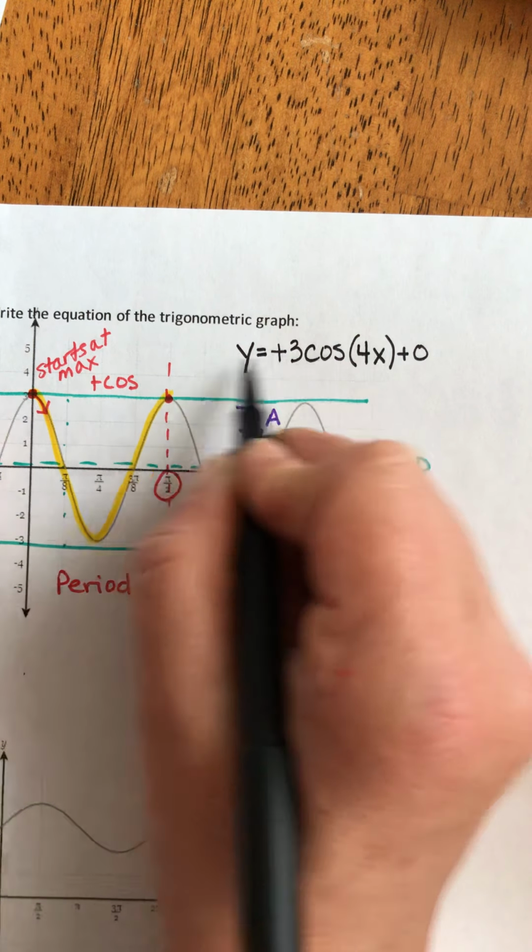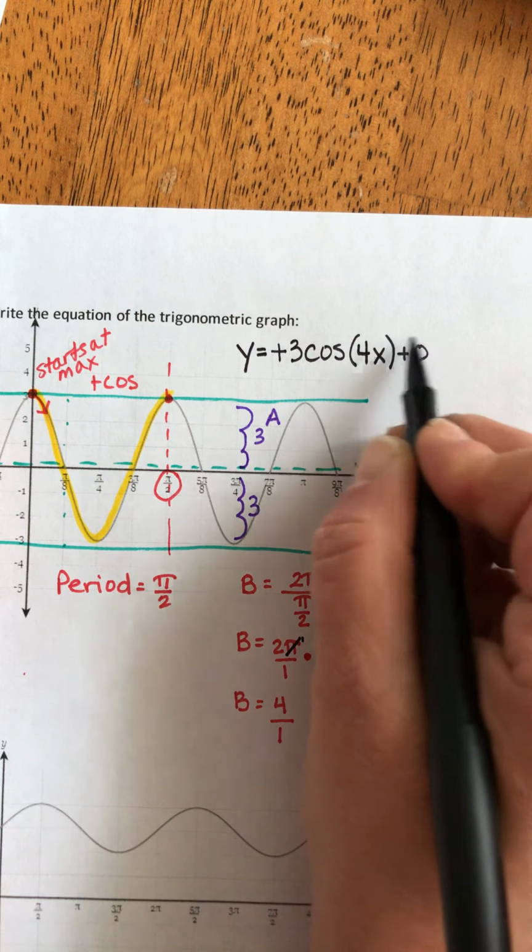Now, we could simplify this. I don't think that Delta Math is going to want you to type this plus 0, so let's just write it without that. And without the plus. 3 cosine 4x would be your final answer. All right. There's one more here. I encourage you to pause the video and try this on your own. I'm going to go ahead and continue. So when you come back from your pause, you should be able to check your work.